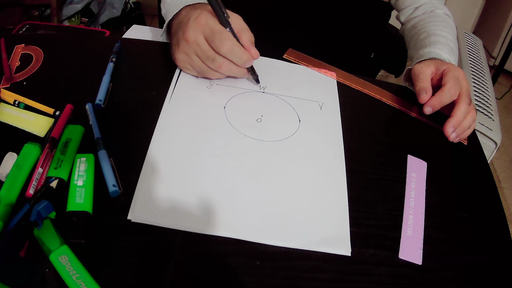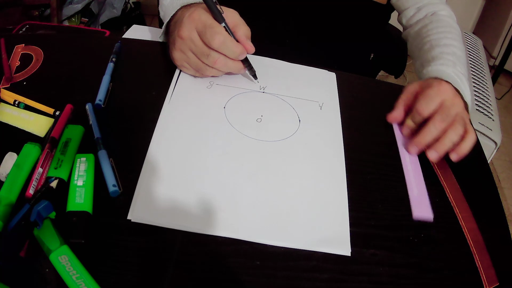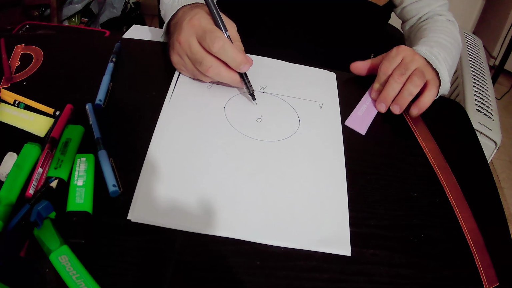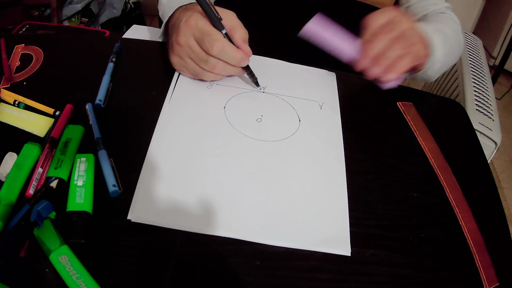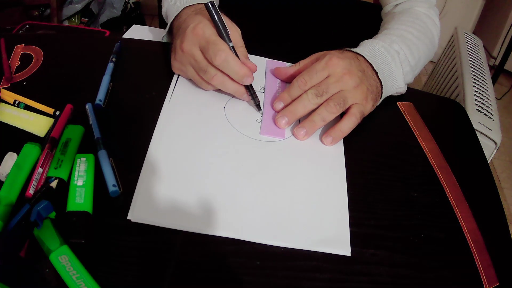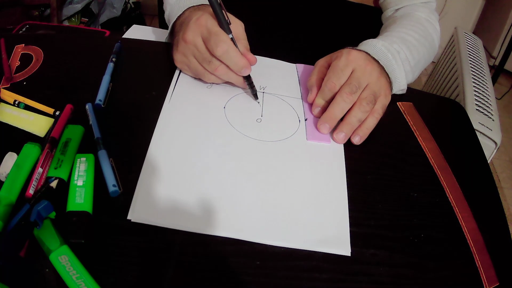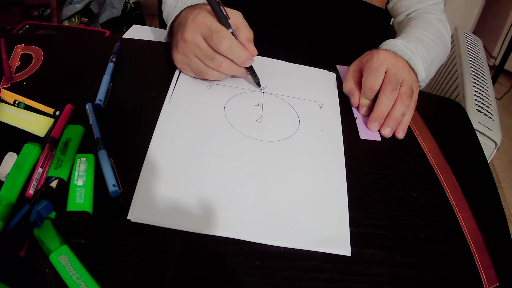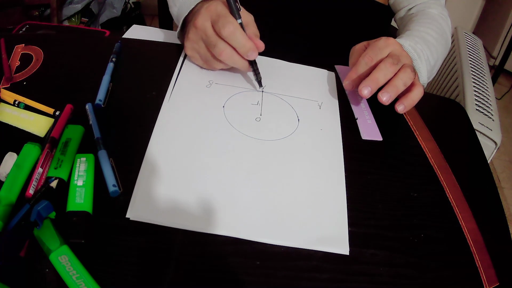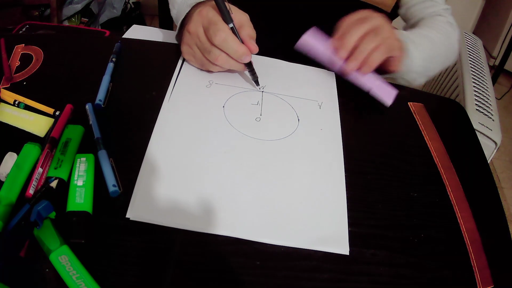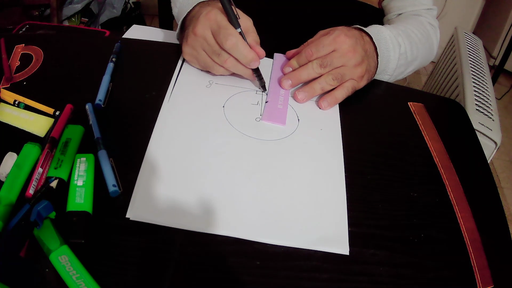Point M is the point of tangency, and if we have a radius of this circle that is drawn to this point of tangency, actually this radius OM is drawn to the point of tangency. Therefore, the tangent AB is perpendicular to this radius. That is to say, this angle equals 90 degrees, and this angle also equals 90 degrees.